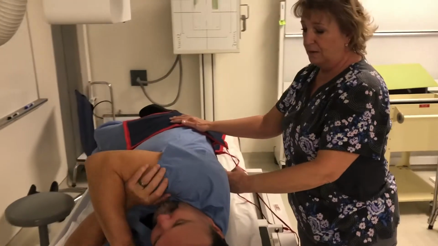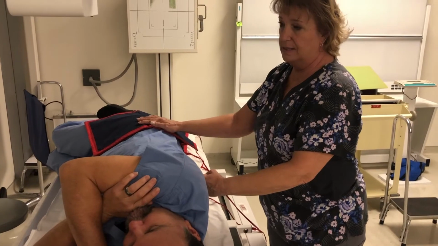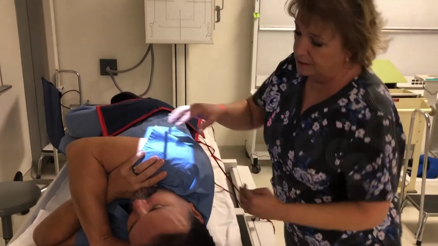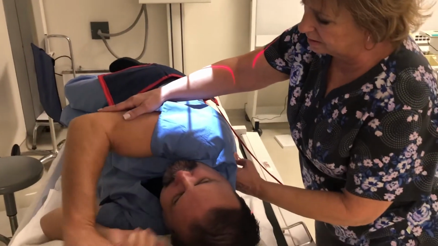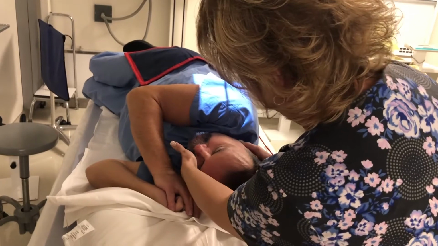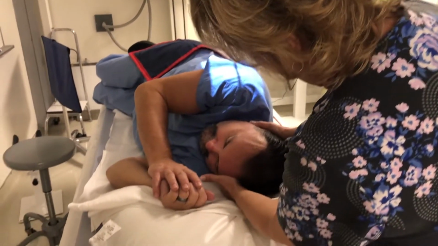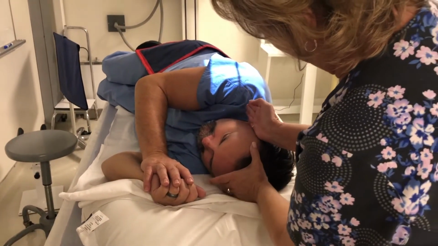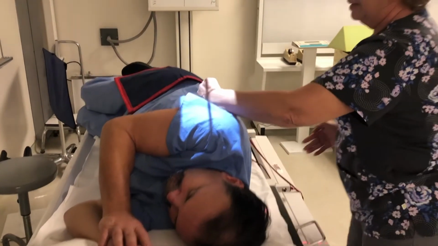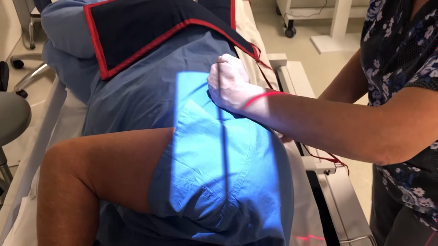It's just off of lateral, about 20 degrees, and I'm going to try to center over the spine. Make sure that his hands aren't in the way, and if his head is aligned with his body, I can gauge where his spine is, and I'm just going to be centered over his spine.